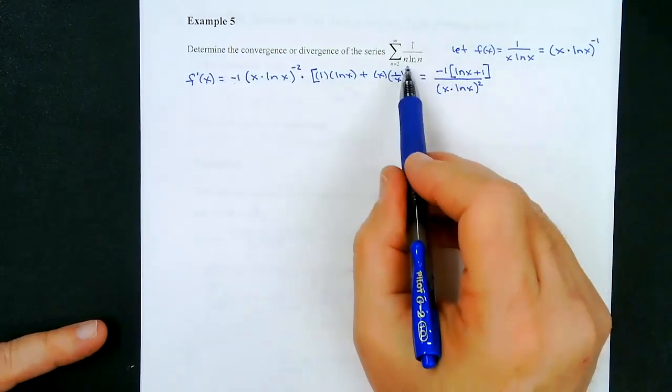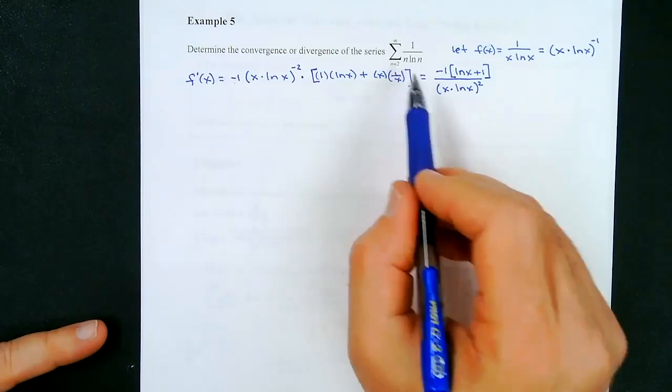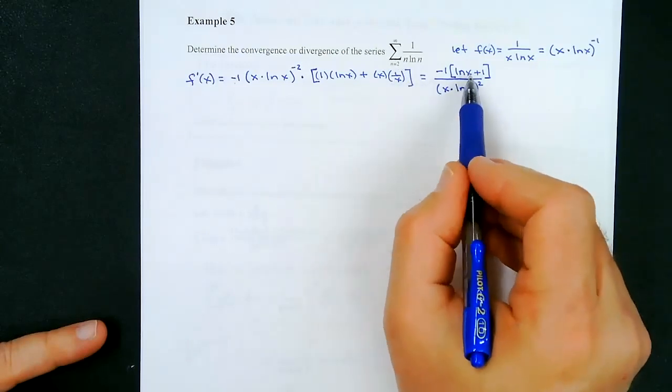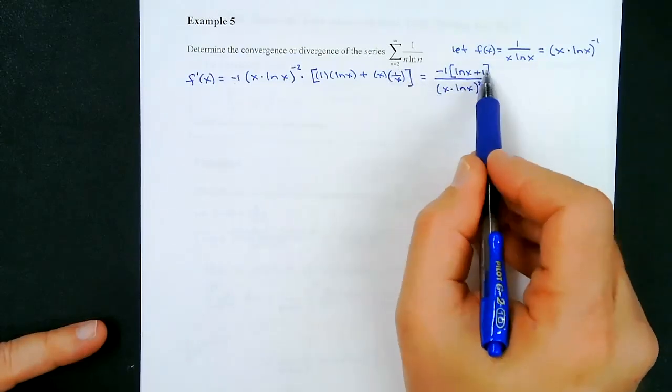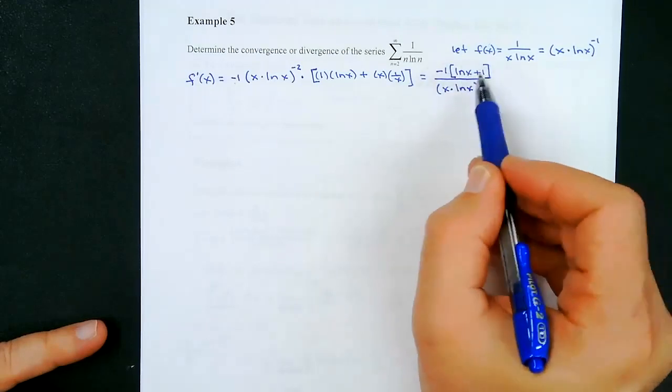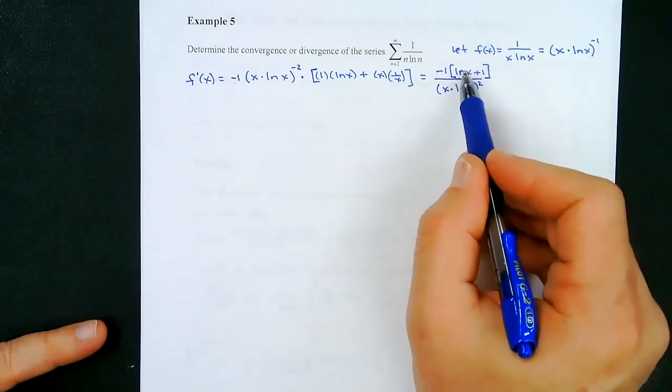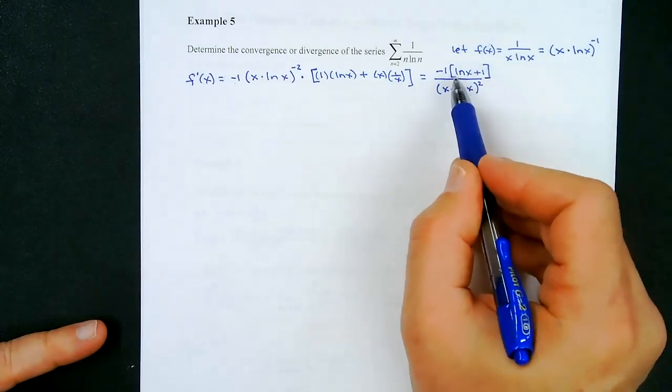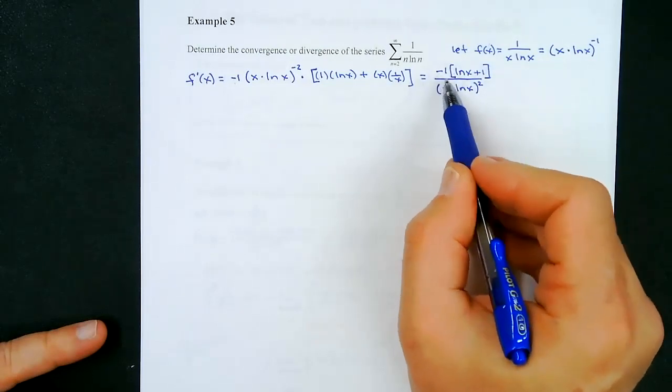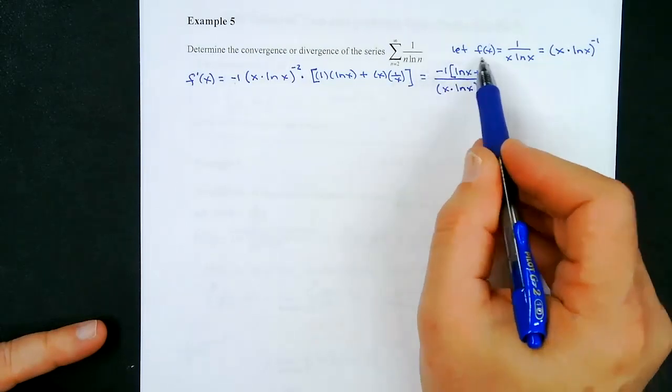Now, remember, we're starting at 2, right? So if we put 2 in here, this is going to be positive. And if we keep putting 2, 3, 4, 5, as x gets bigger and bigger, this is just going to stay positive. But we're multiplying by negative 1, so that's going to make the numerator negative.